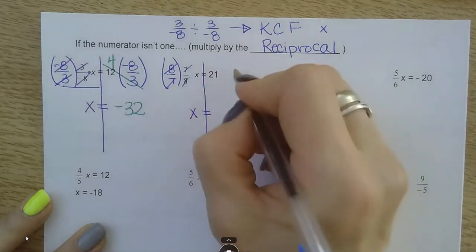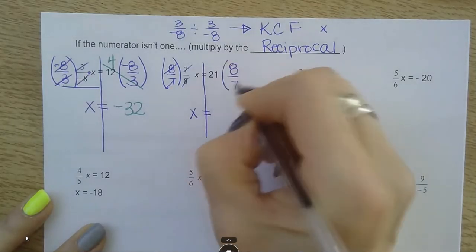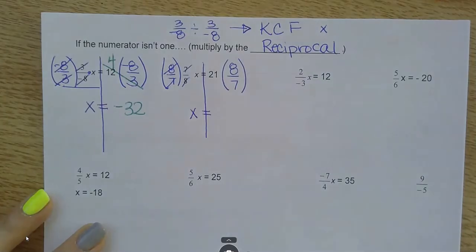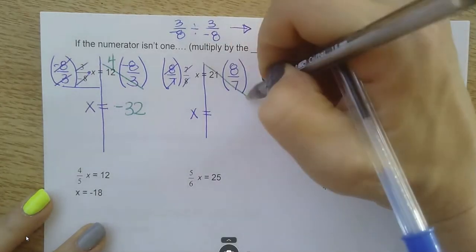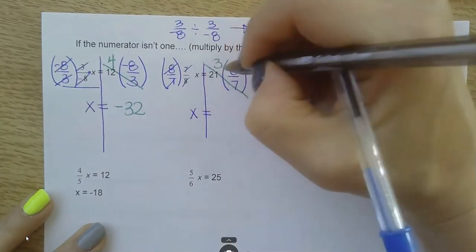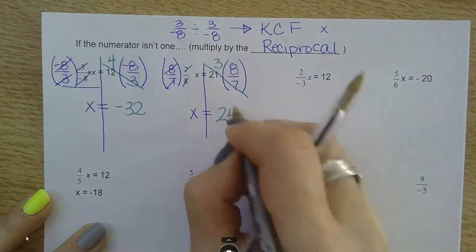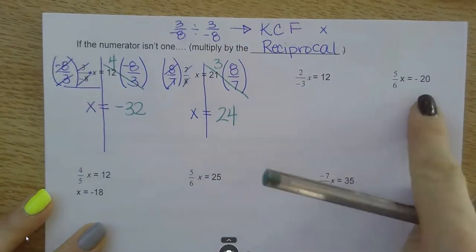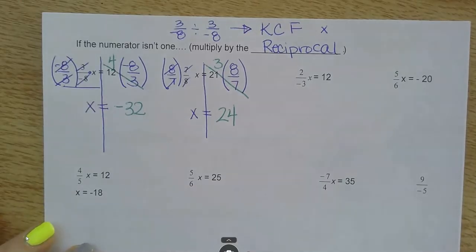And whatever you did on one side, you have to do to the other side. And now I get to use my fun strategy. 21 divided by 7 is 3, and 3 times 8 is 24. I'll do 2 more and then you can finish these.